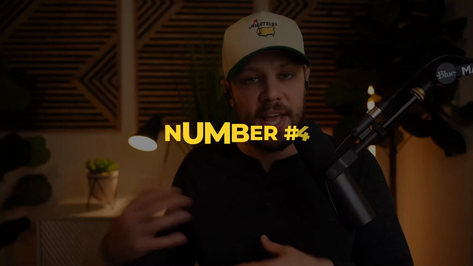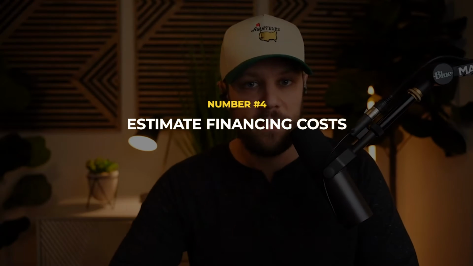Now, step 4 is we're going to estimate some of the financing costs. So if you are financing the property, we need to understand what the financing costs are going to be. So first is going to be down payment percentage. You need to know how much cash you need to have on hand for the down payment on this property.